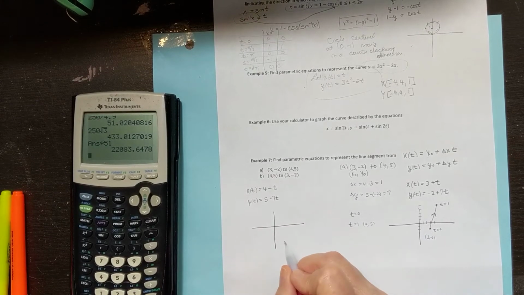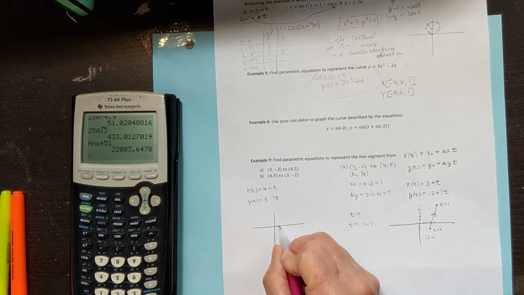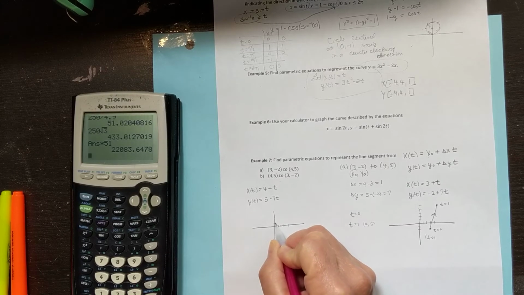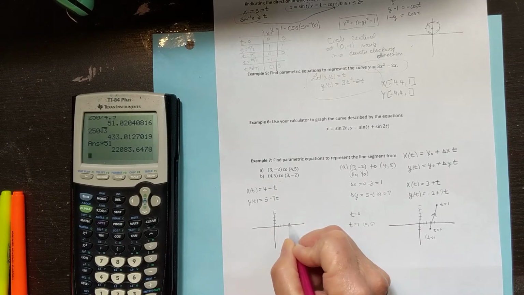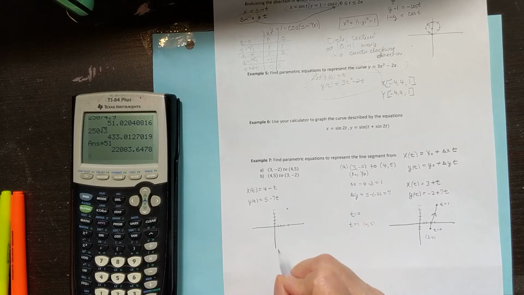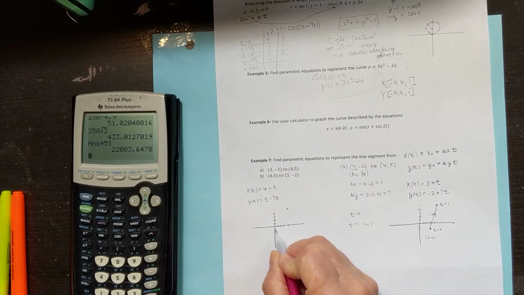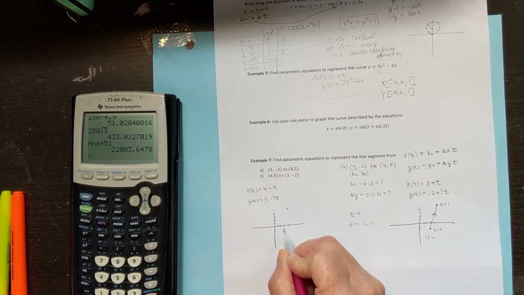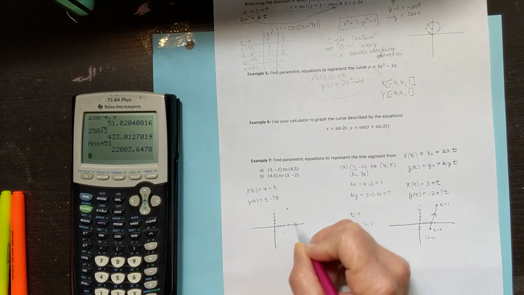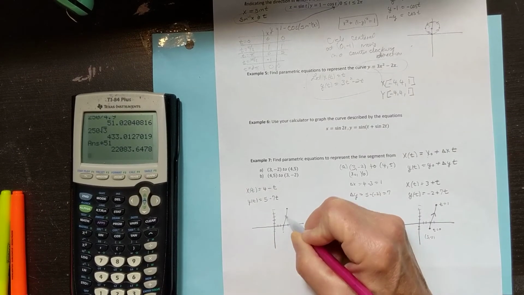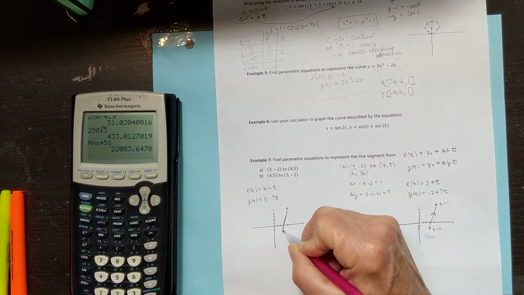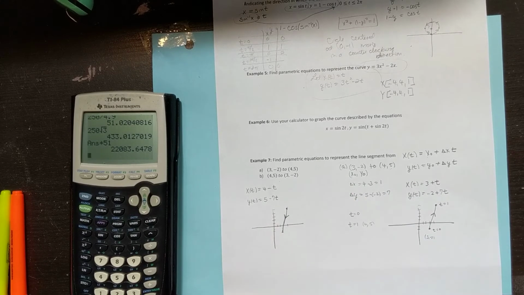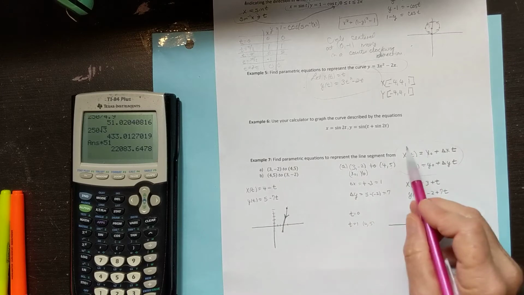Graphing this, when t is 0, we're at (4, 5). And when t is 1, we're at (3, -2), here. So it's the same line segment that we've described, only the direction is down instead of up. But you can only do this method when you have lines.